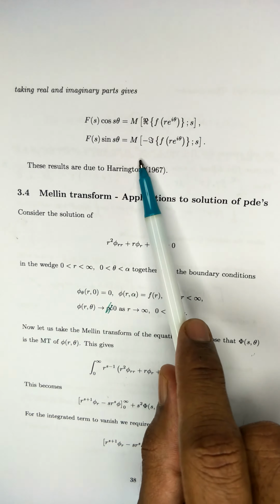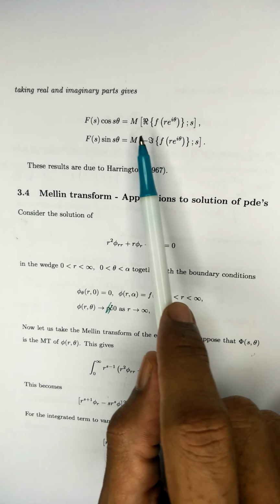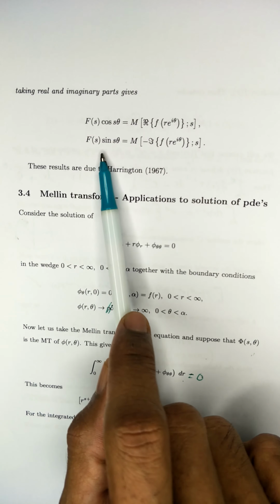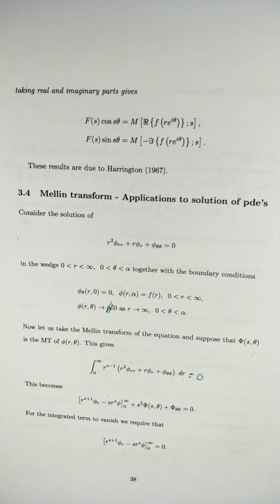How to get this? We take the real part, which will give that, and the imaginary part will give that one. Now, for the application of the Mellin transform to solve the partial differential equation, the difficult part is to find the inverse of the Mellin transform. That's pretty difficult. Okay, let's consider this example. I'll try to give whatever I can.